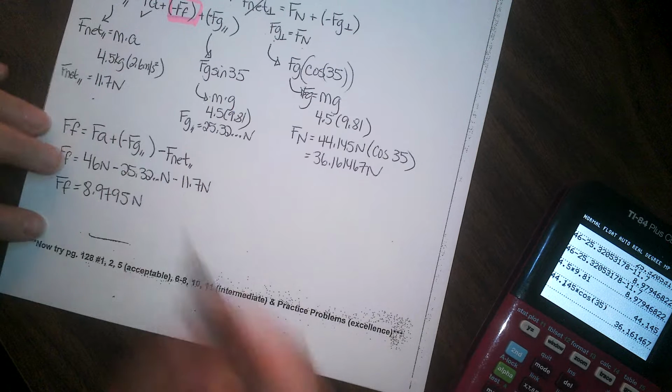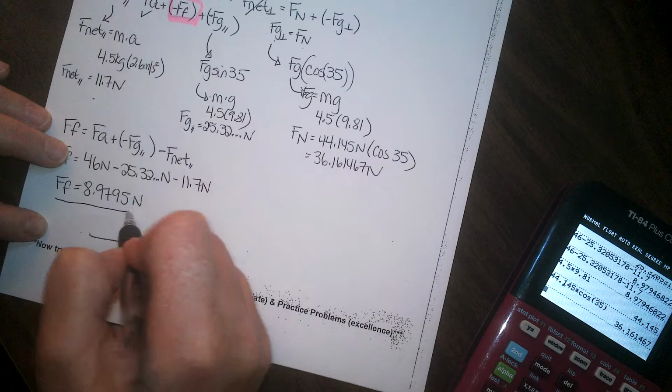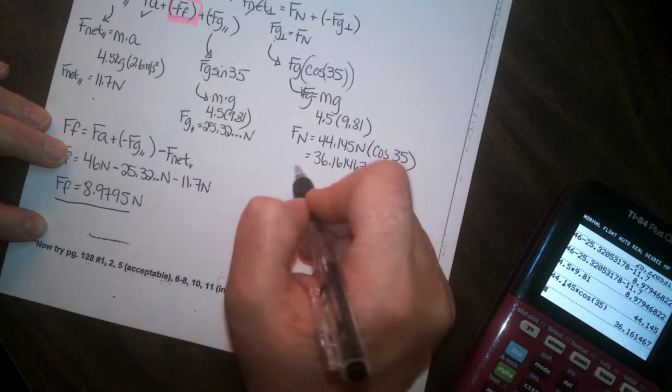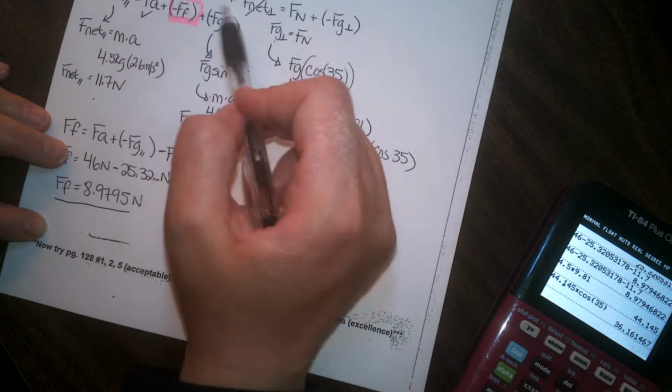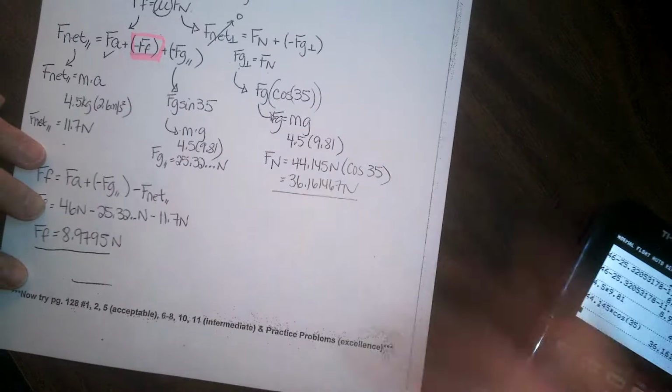Okay, so now I have my force friction. I have my force normal. Now I can go back to the very original question, force of friction is equal to mu times force normal.